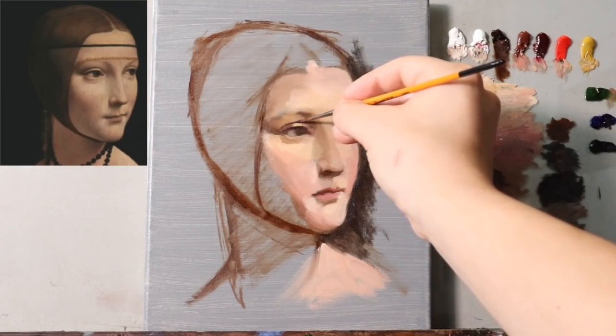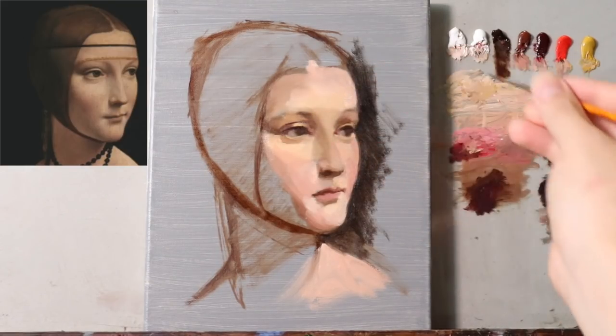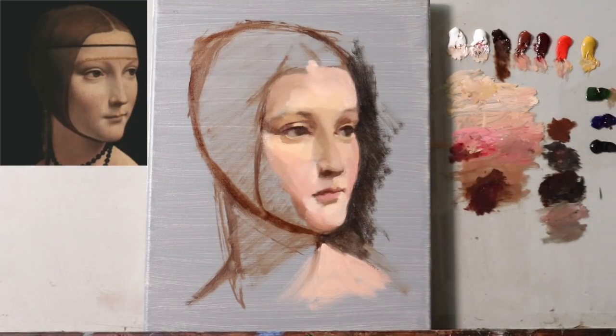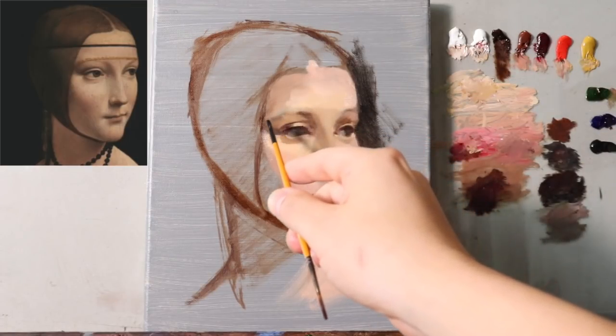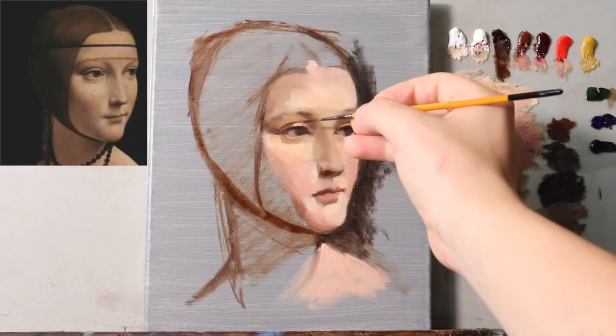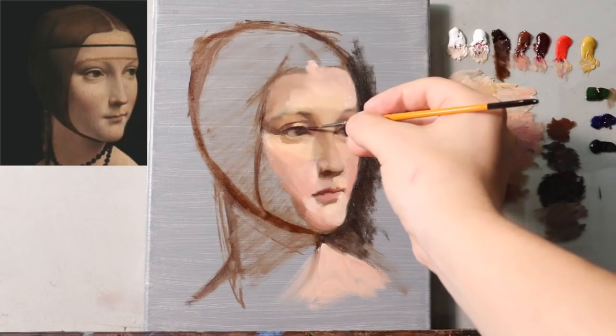Now back to topic here. So I'm just putting in the accent here. Remember, an accent is what happens when one form overlaps over another, blocking a lot of the light, so that's what creates that dark little crease.